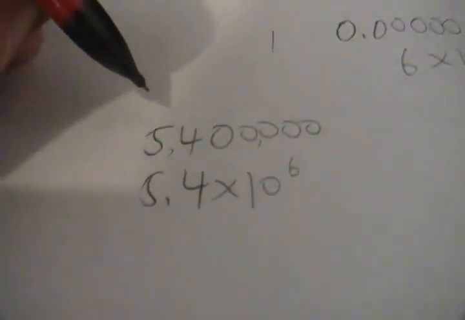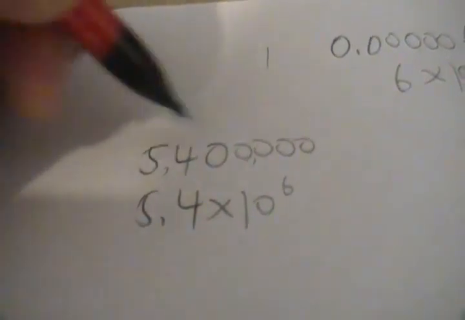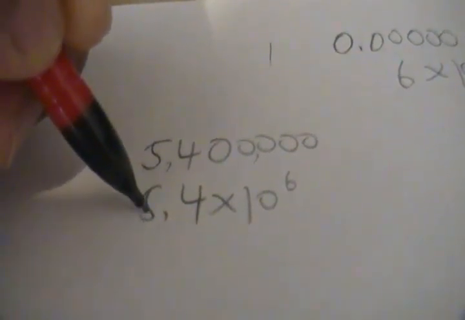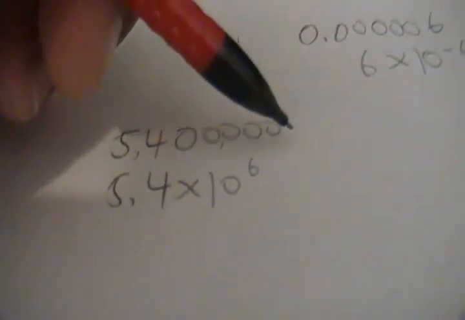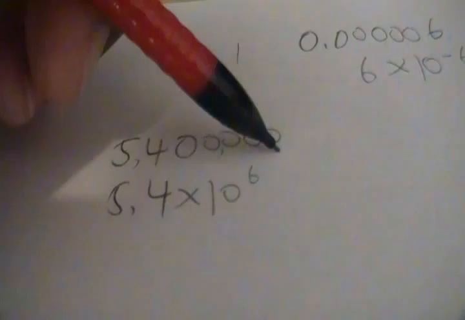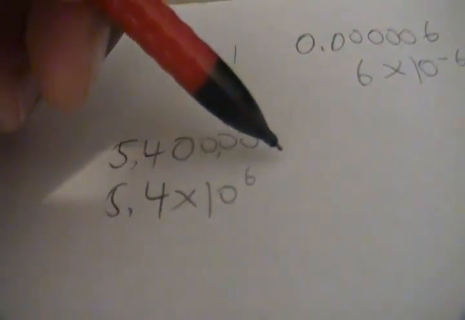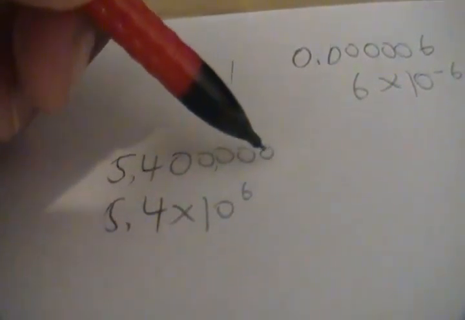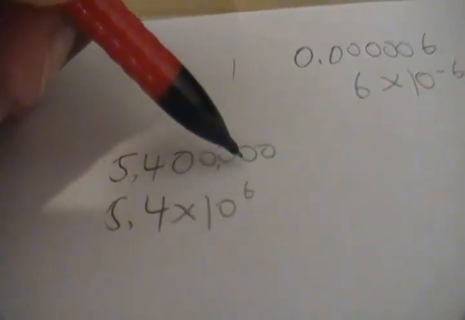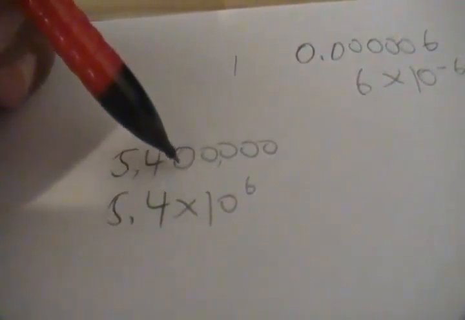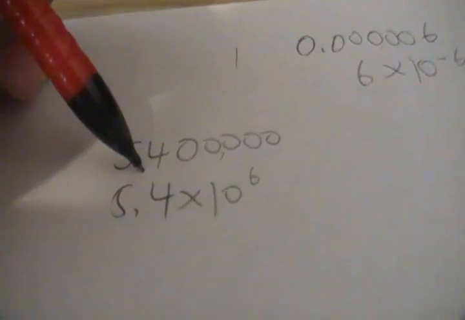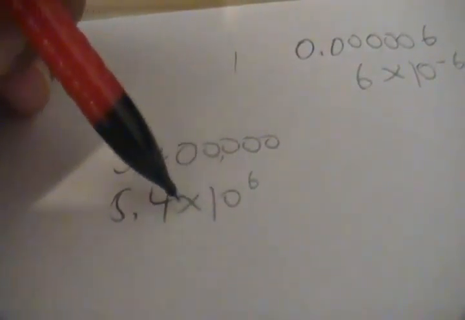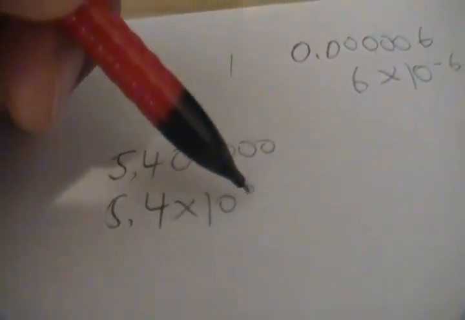So we stop just one short of the left-hand digit, so that's why it's 5.4. So let's count here from right to left, and see how many times we move the decimal point. We have 1, 2, 3, 4, 5, 6. 6 times. So that's why it becomes times 10 to the 6th power.